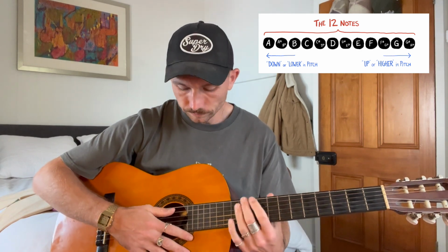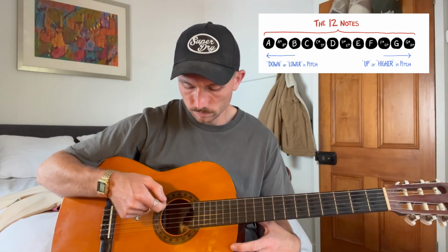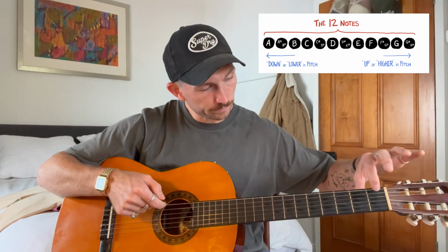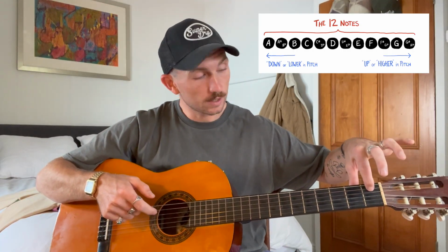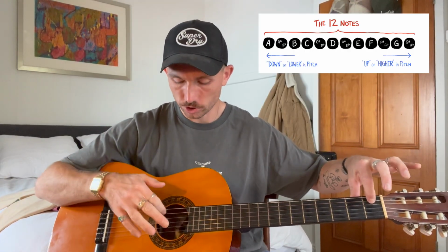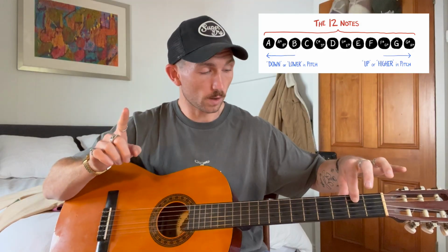So we have the A string right here, the second string from the top when you're looking at your guitar. E, A. So if we place our finger right here on the A string, we've gone up a semitone, 1 note. So A goes to A sharp, A sharp to B, no B sharp, remember?